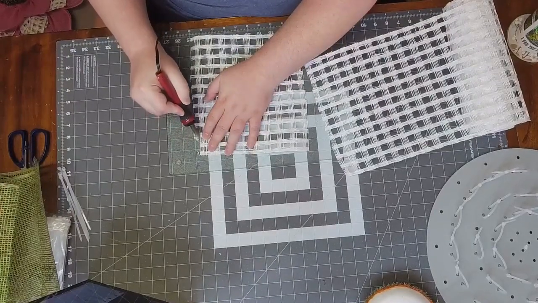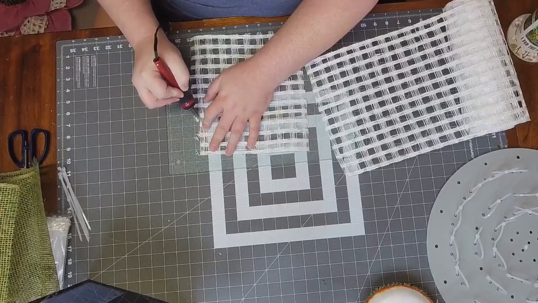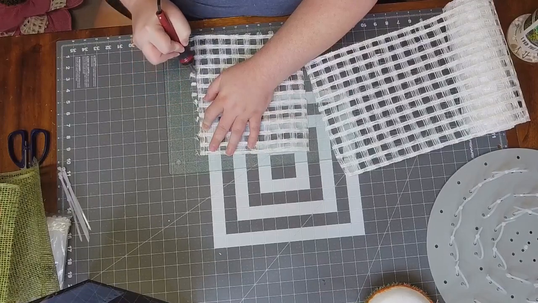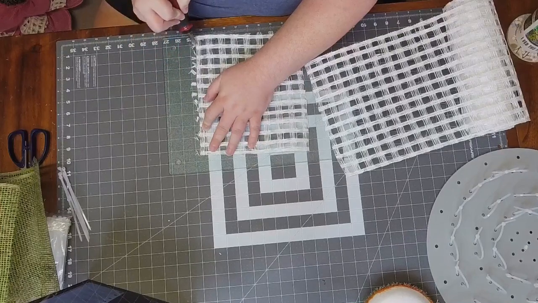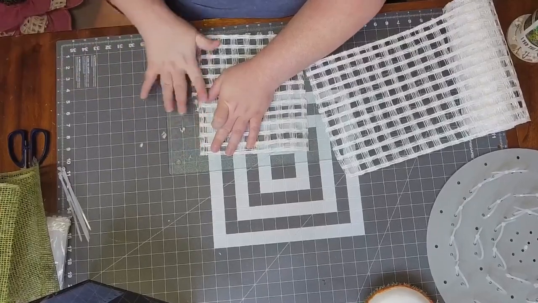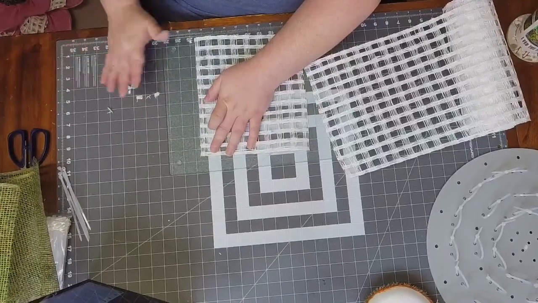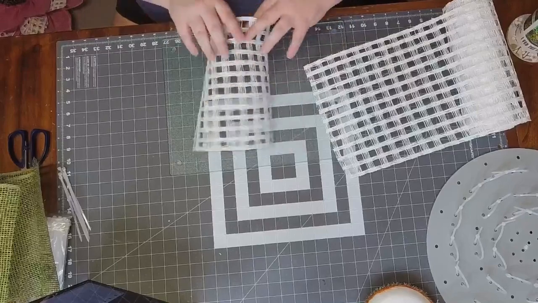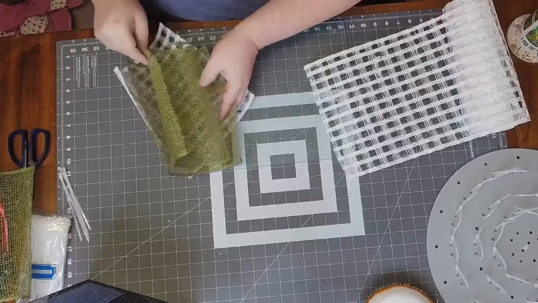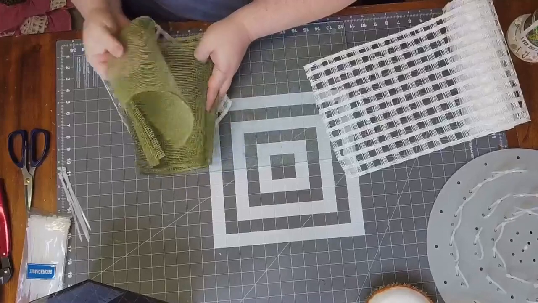Y'all, on this checked mesh, once you make one cut, you're going to end up with the other side with the weave sticking out. I always go back and seal up that other end and cut off these excess little pieces. So you're going to end up with a lot of little excess pieces. And I just brush them off. I say to the floor, but I have a giant plastic mat underneath me, so they just go onto the plastic mat, and then I vacuum them up.